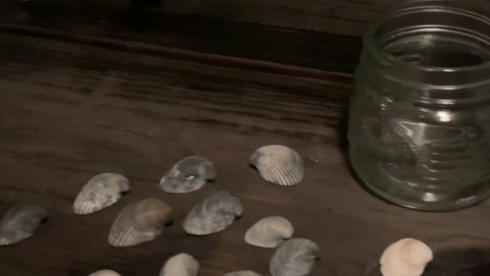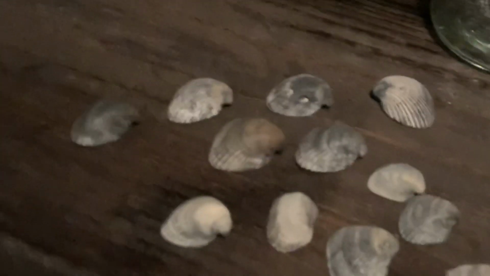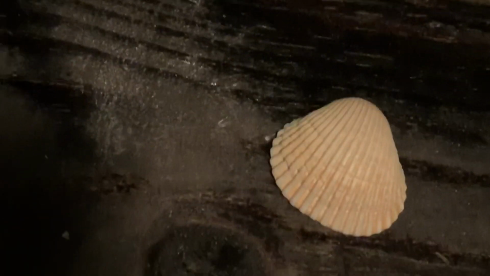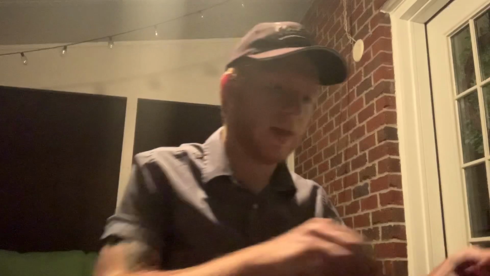Alright, so here's a brief overview of what came out of this jar. We have these over here, these right here, we have this shell here, we have this one right over here, and then we have these oddballs over here. So we're going to talk about some of these now. We're going to start with these dark ones.